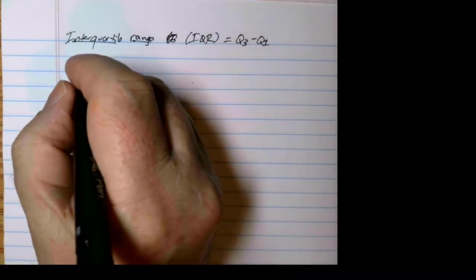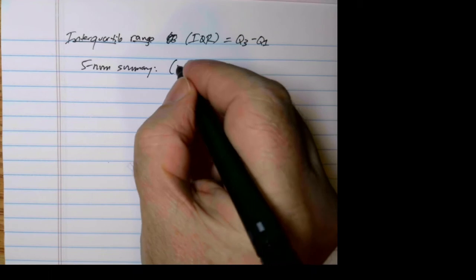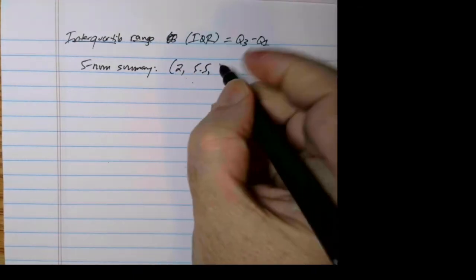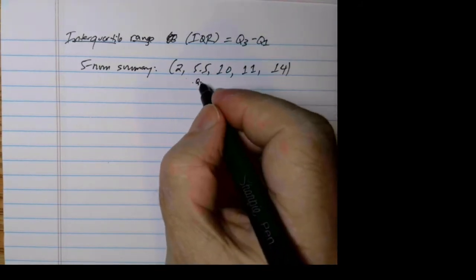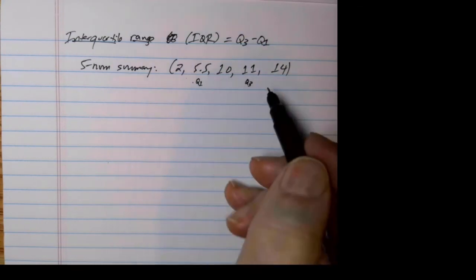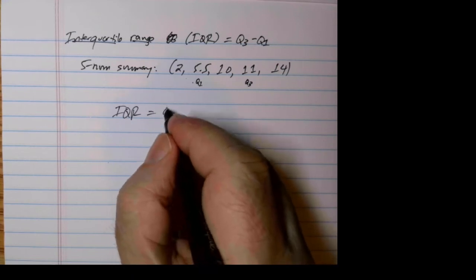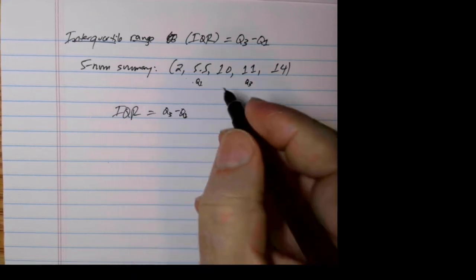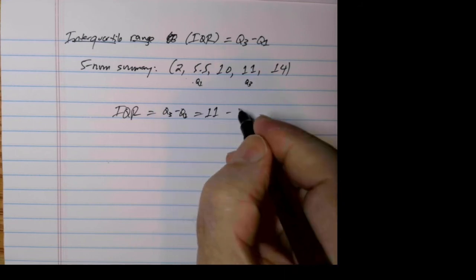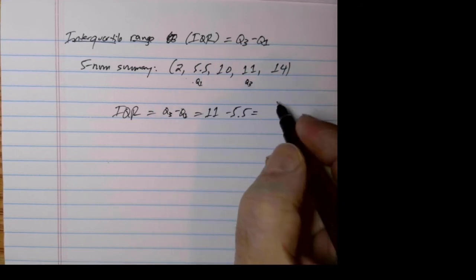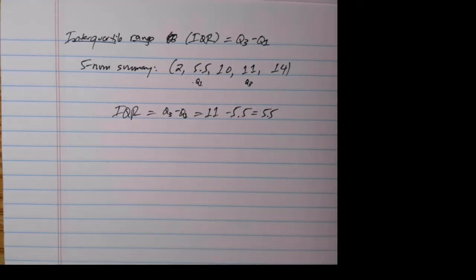Right? In that 5-number summary we had just a minute ago, right? Our 5-number summary was 2, 5.5, 10, 11, 14, remember? This is Q1, and this is Q3. So for this data set, the IQR is just, it's always Q3 minus Q1, but I want to note that it is 11 minus 5.5, right? Which is also 5.5, so it happens.